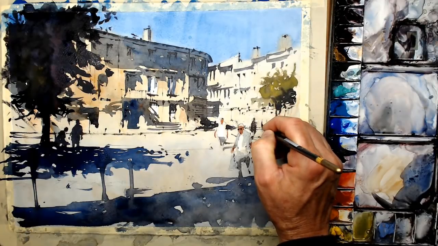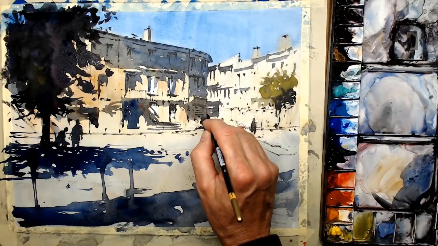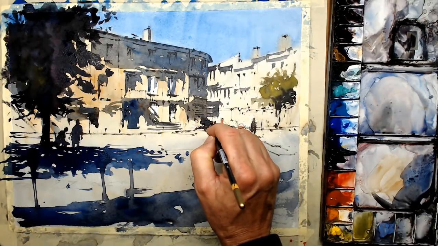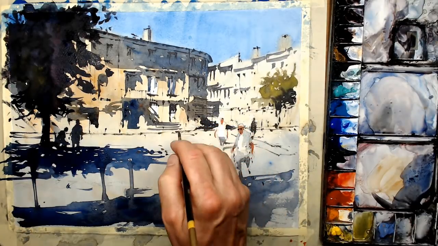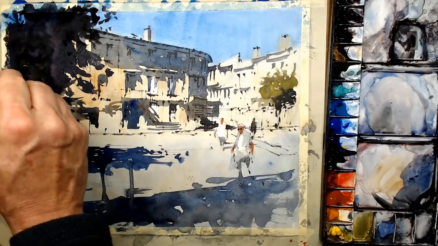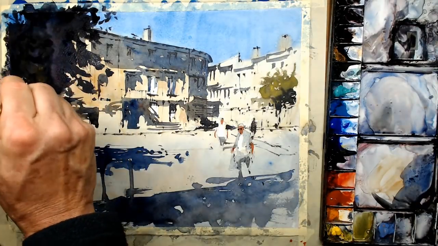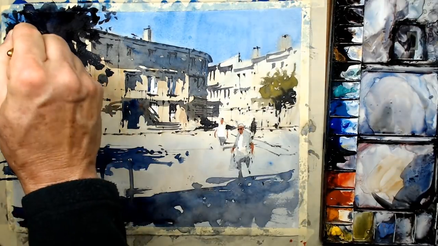I could have put that in actually. It would have been quite nice having some signage in here, which I've sort of left out really, because I did want to concentrate on people, getting people into the scene as being the main focus here.